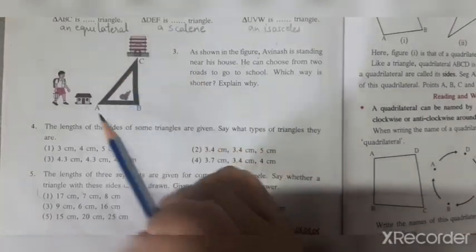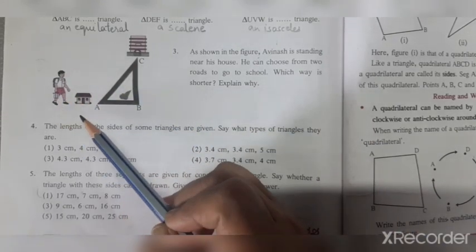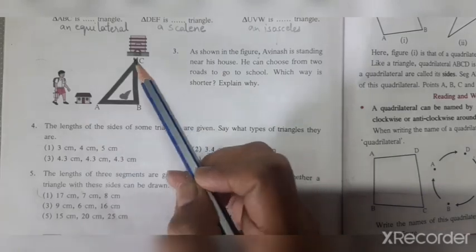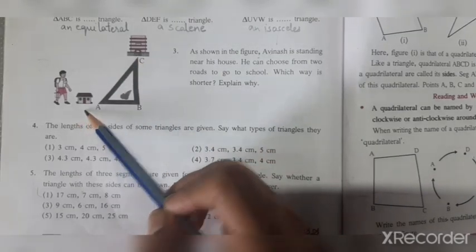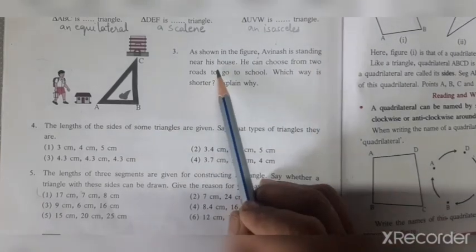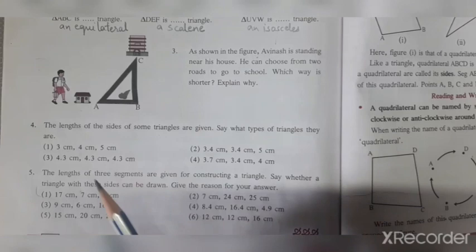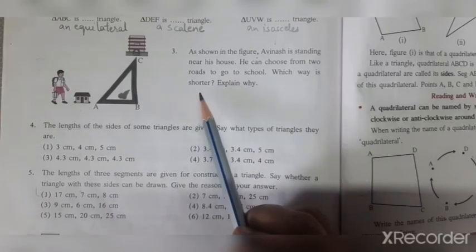You can see there is a picture given here, and in this picture you will see that there is a boy who is going to school. Then you will see there is a school, there is a house. As shown in this figure, Avinash is standing near his house. He can choose from two roads to go to school. Which way is the shorter?